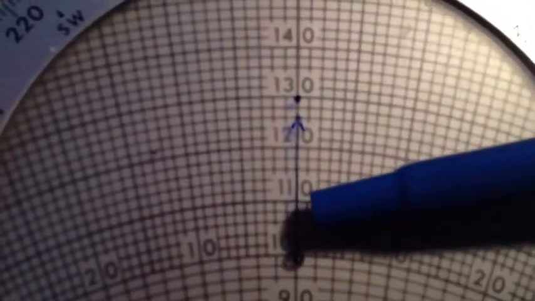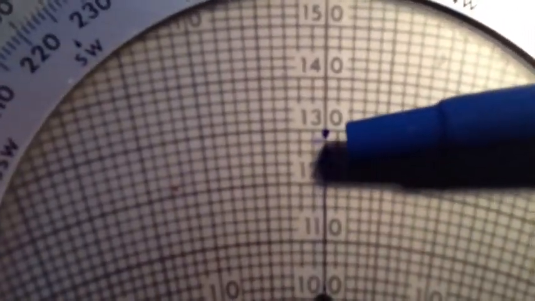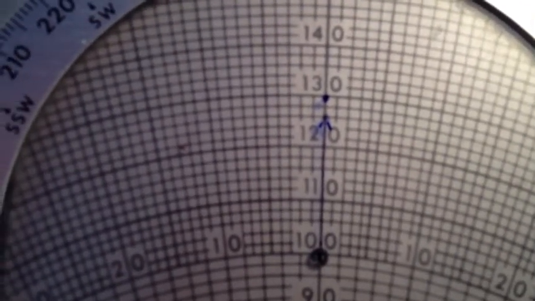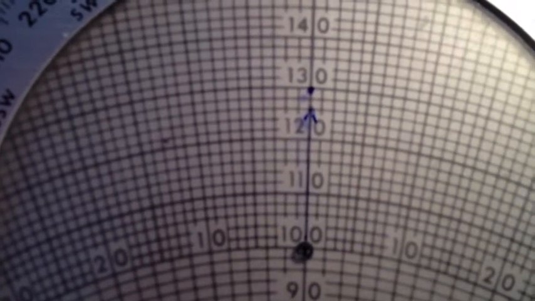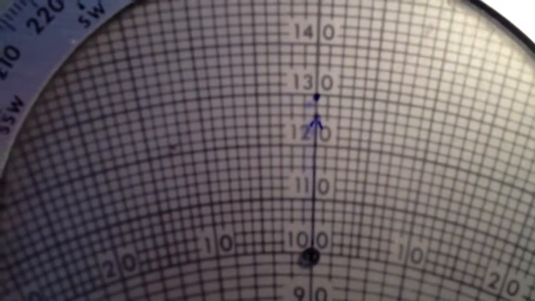So as you can see here, we're going 10, 20, 30 knots, and using a felt, I put a mark at that point that represents 30 knots, and also just to help me see the wind vector when I'm plotting the wind correction angle and also the ground speed, I've put a line with an arrow pointing to that dot.